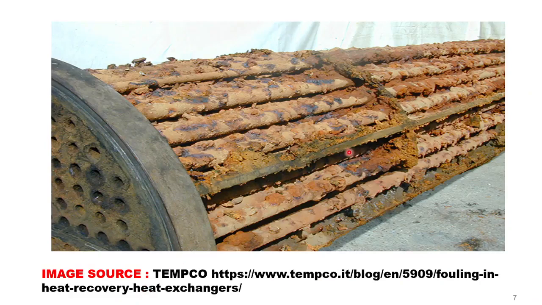As you can see in this image, a fouled heat exchanger is shown, where the metal tubes get corroded, rusted, and scale deposits are there, and because of this the heat exchanger is not in a position to transfer the heat between hot and cold fluid effectively. It is fouled so badly that it has to be decommissioned from its service. This image source is from Temco and this is its link. Thanks to Temco.